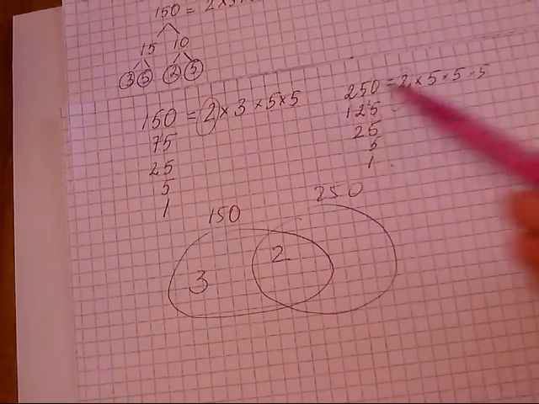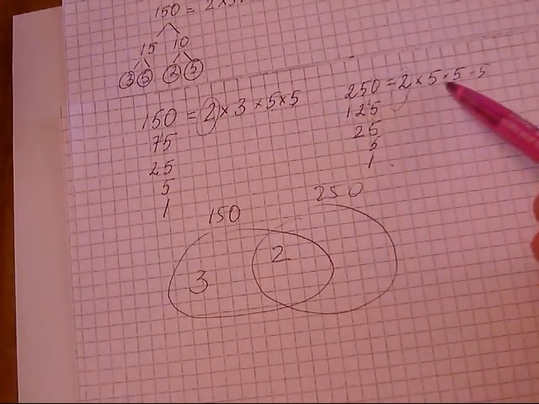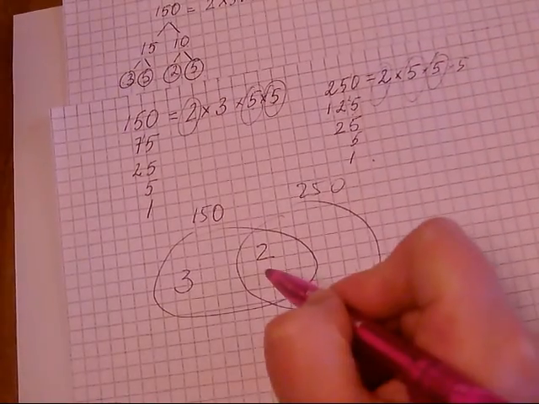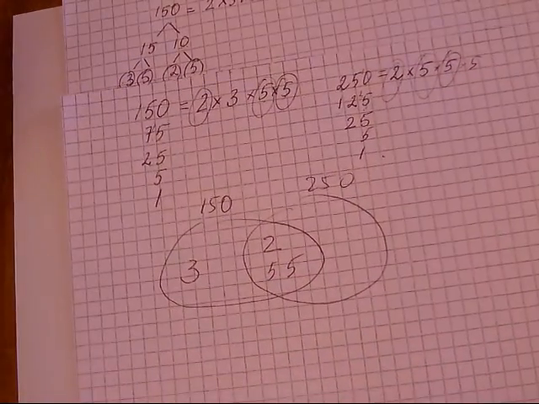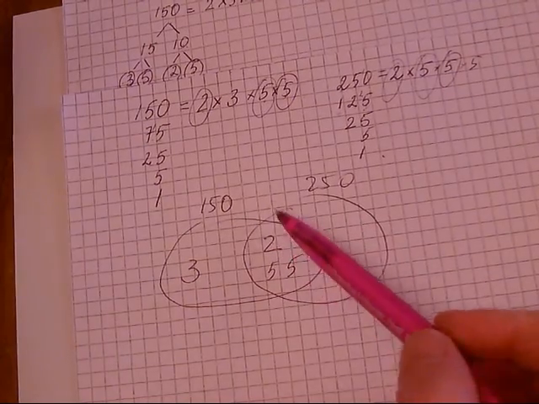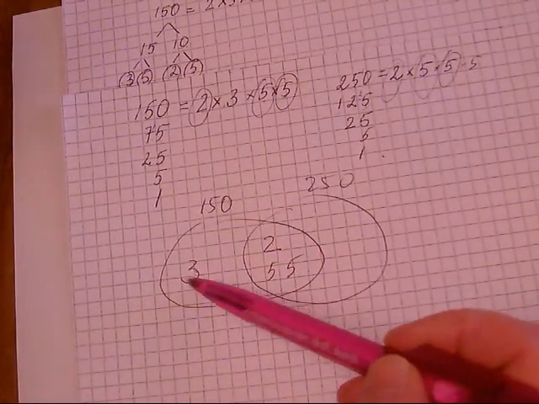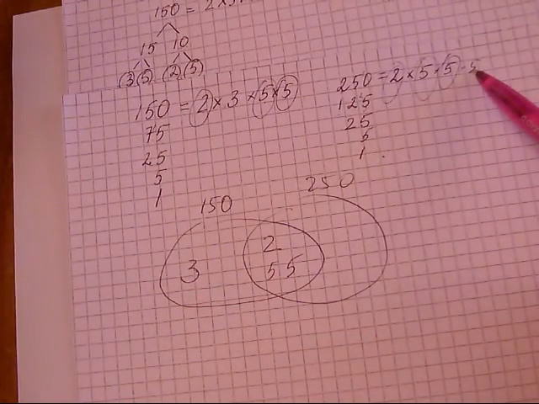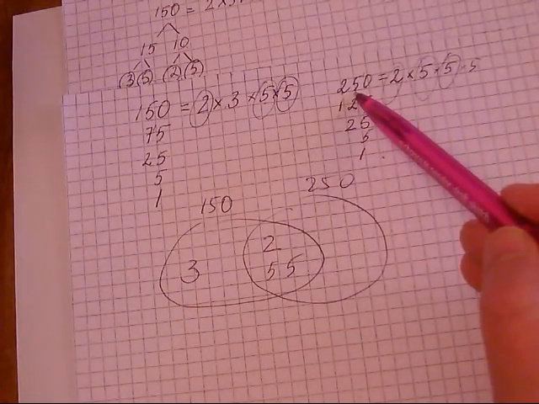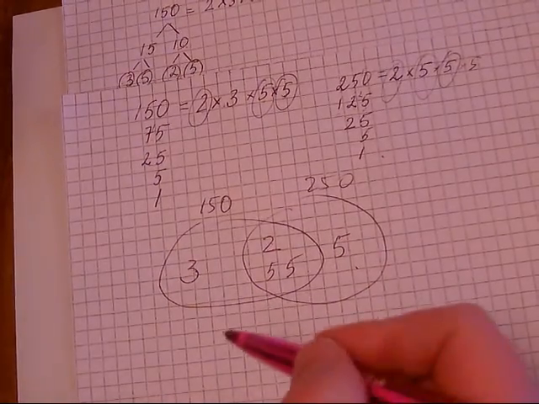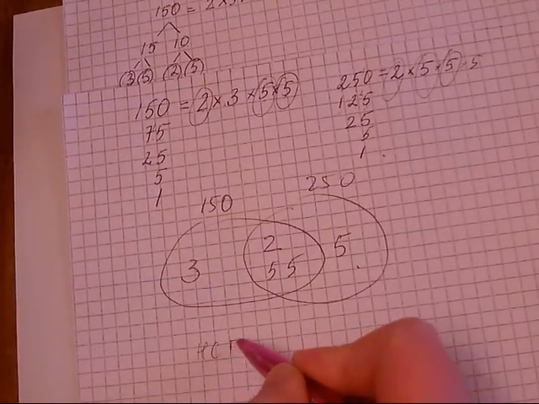And then 5 and 5 are in both numbers, right? So 5 and 5 are common, so I will write them in here. 3 is outside this area, and there is one more 5 for 250, so I will write it here. So we've been asked to find the highest common factor.